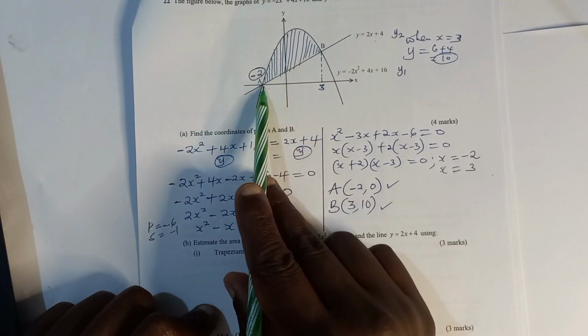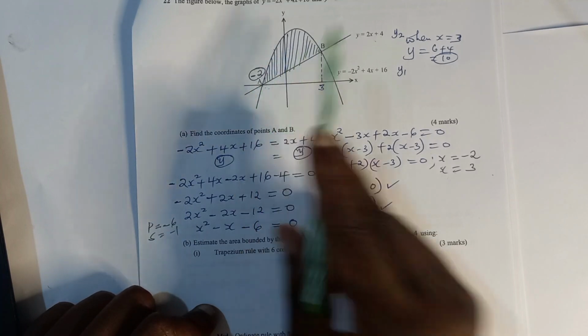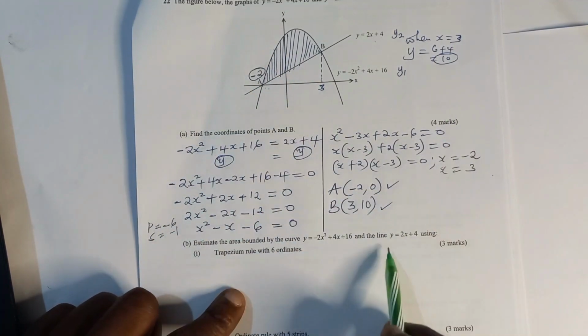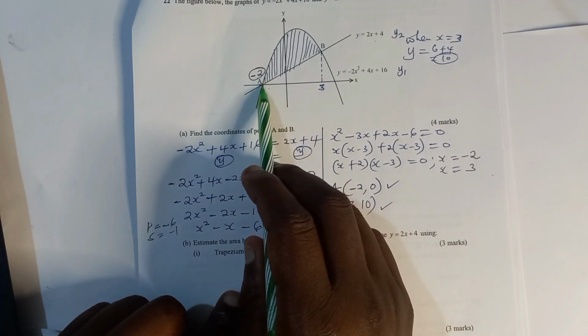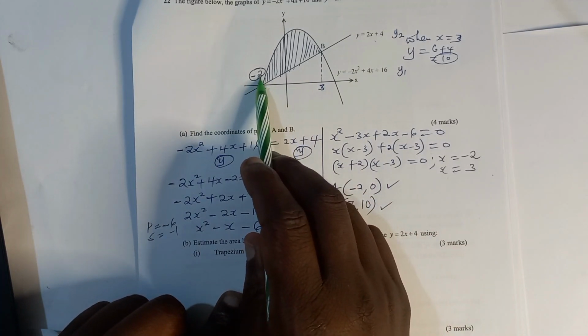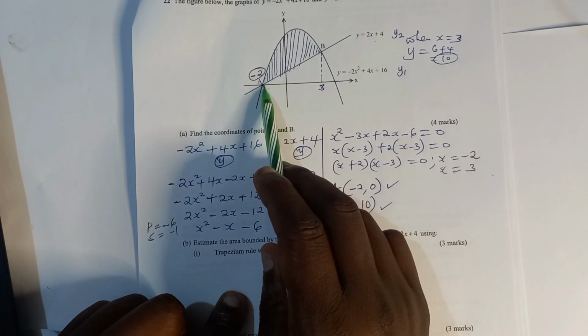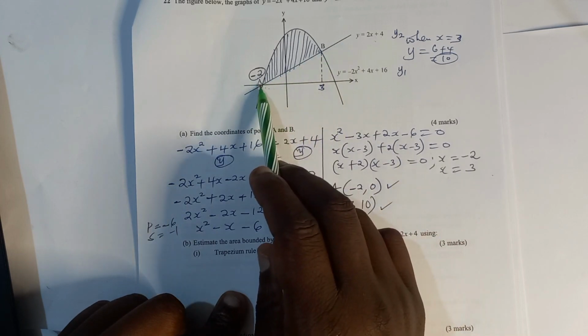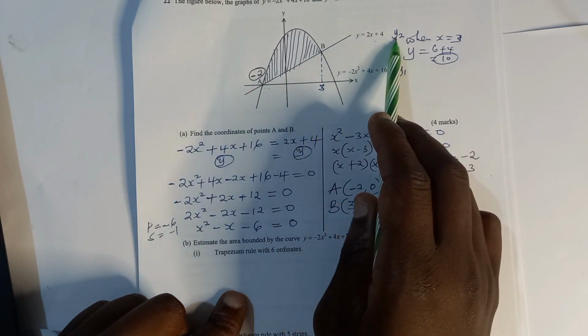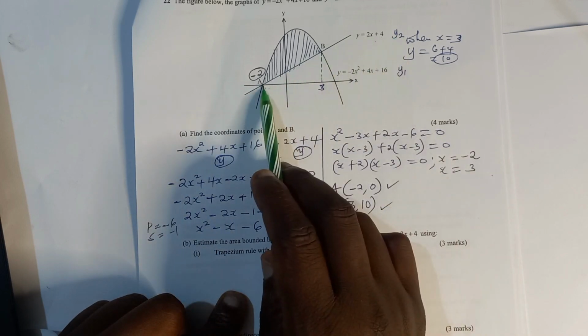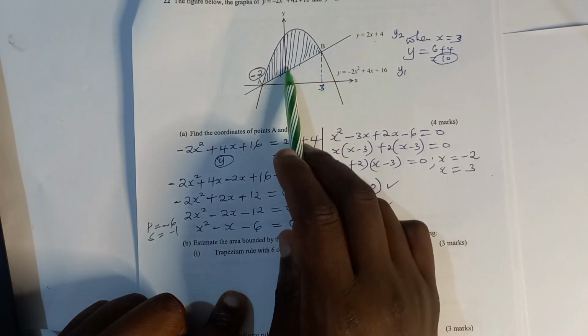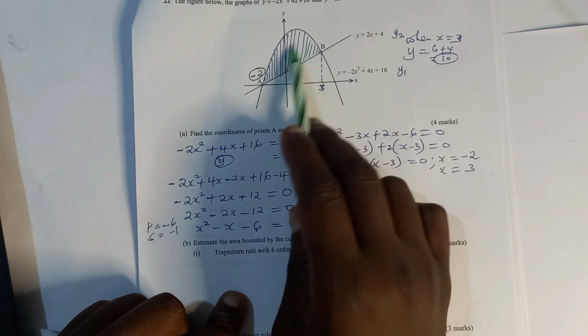Repeat that. So we are going to get the shaded area, which is the area bounded by the curve and the line, by simply getting the area under the curve from -2 to 3, and then we subtract the area below the line, given by this function y2, between A and B. So when we subtract that, we are going to remain with this.